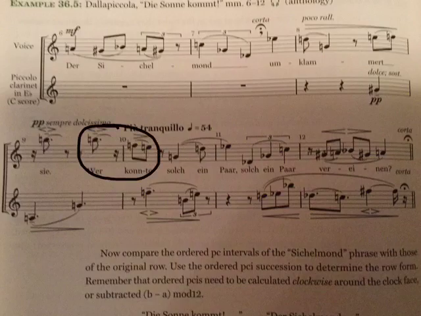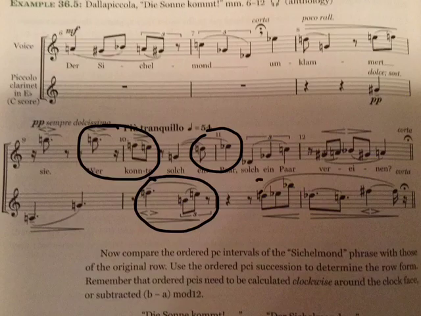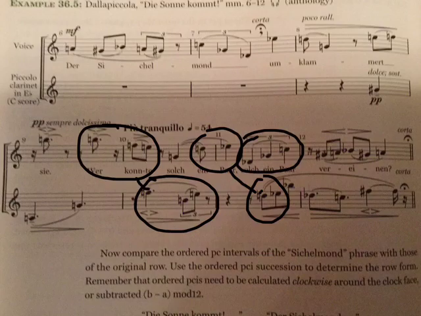Note that these three pitches are answered in the clarinet. Same three pitches in a slightly different order, but we hear the relationship between them. And then in the voice, and the D and E flat, the clarinet comes in, and those are invariant. And now finally, 1, 6, 0 is answered in the clarinet, 1, 0, 6.